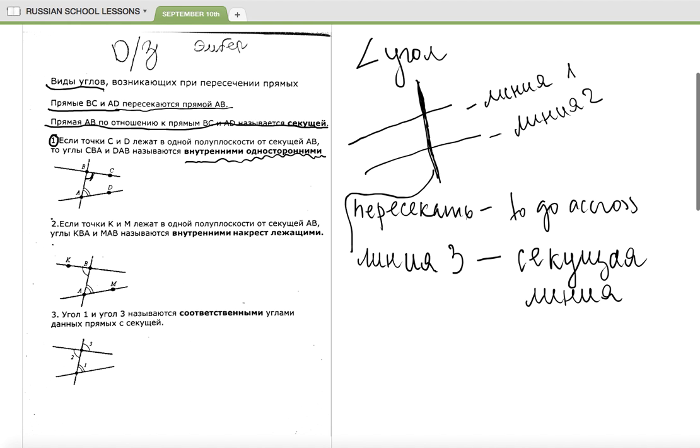Дальше написано 2. Если точки K и M, вот они, лежат в одной плоскости от секущей AB, углы KBA и MAB называются внутренними накрест лежащими. They are laying crisscross.